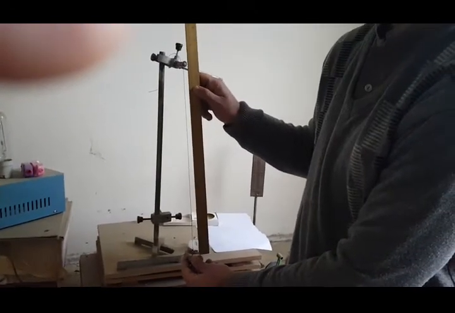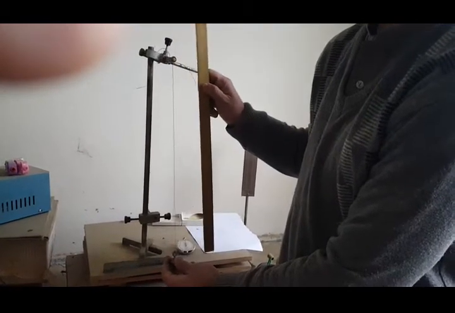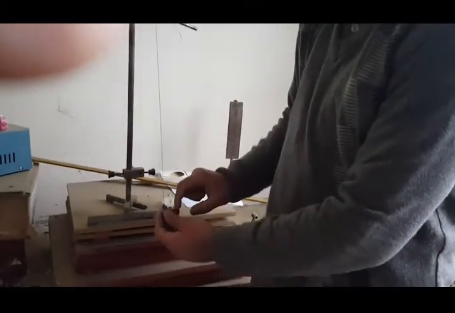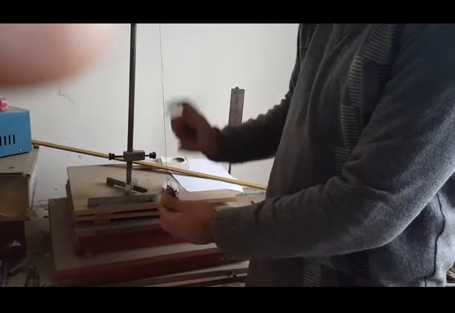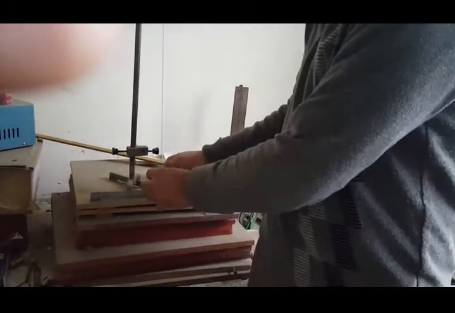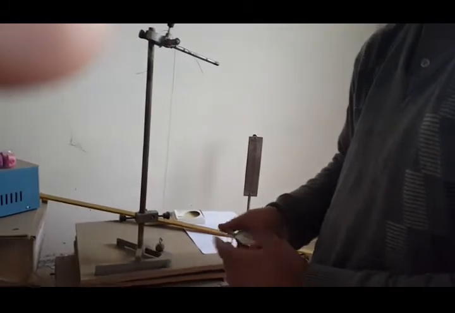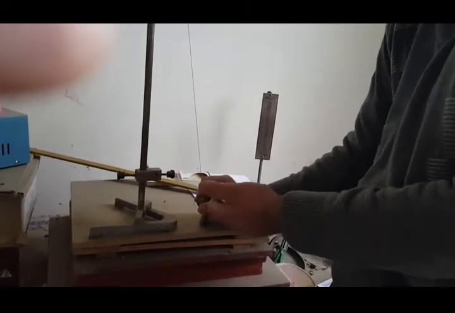Here I measured with the help of a meter rod the total length, which is 42 centimeter. So the length of the inextensible string plus the radius of the bob is 42 centimeter for this experiment. So note it first. Now I want to count the number of oscillations and the time taken by the oscillations for this experiment. So let's start counting and noting the time with the help of the stopwatch.